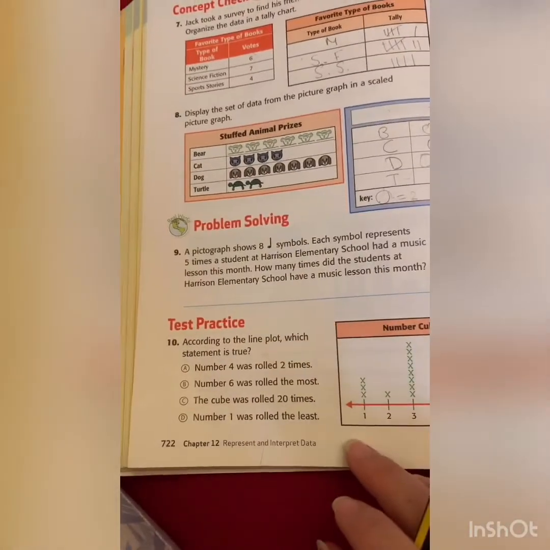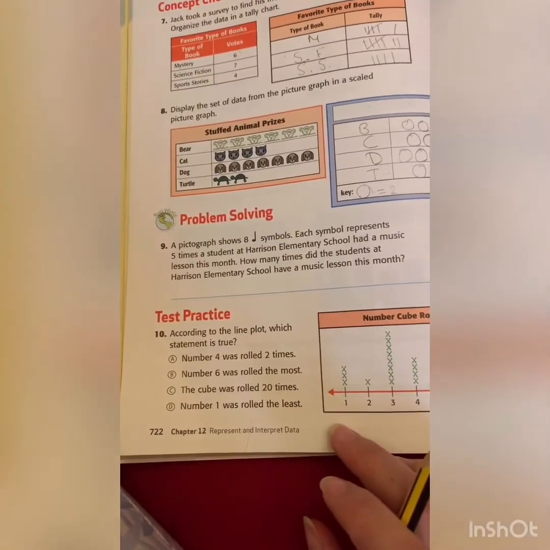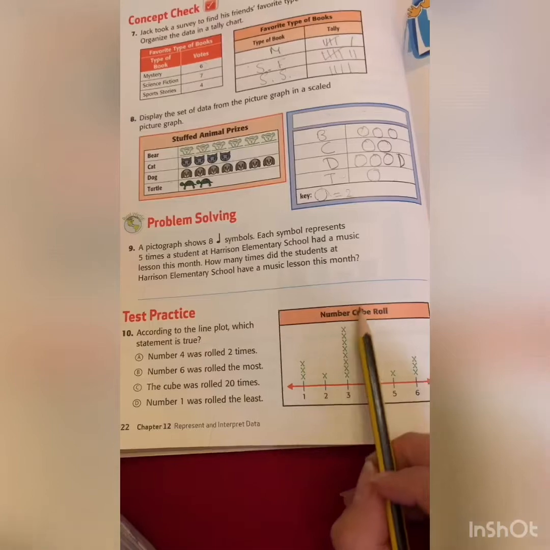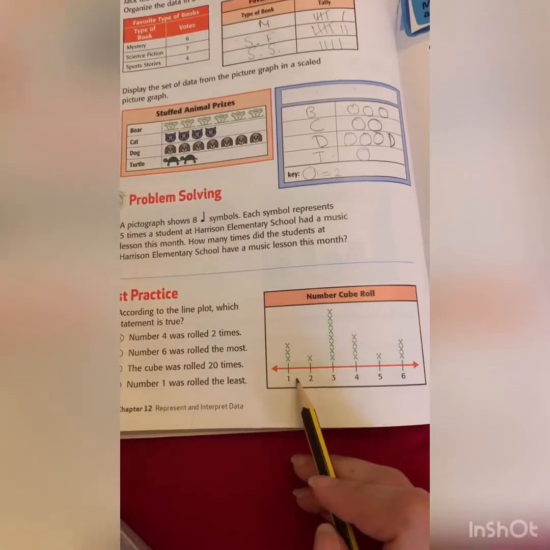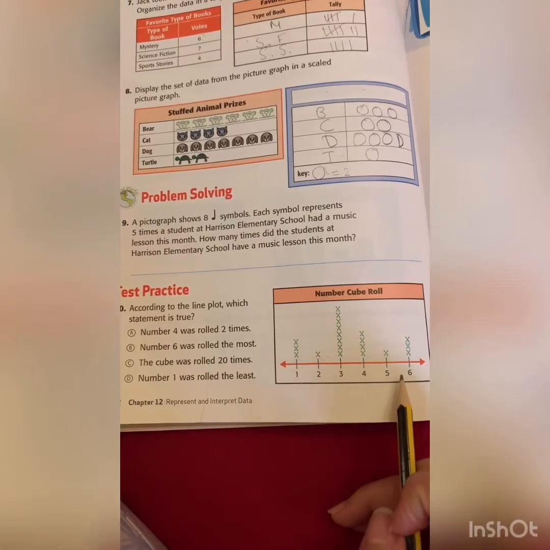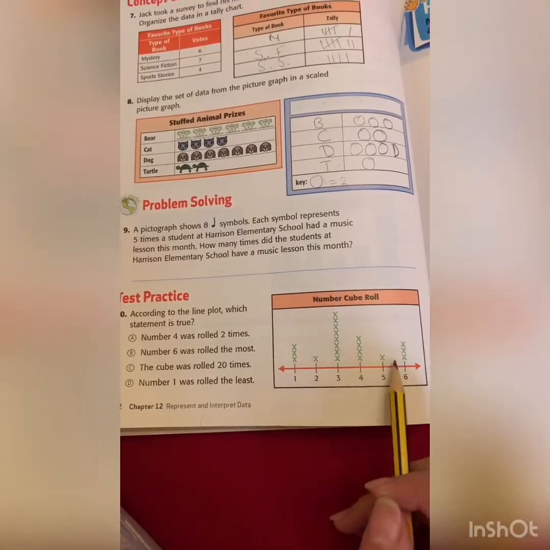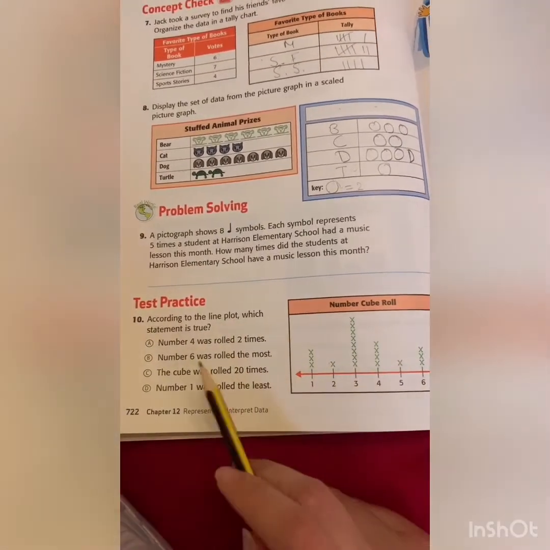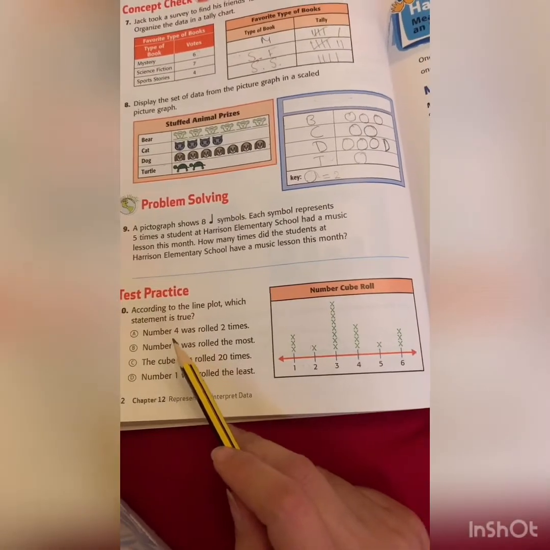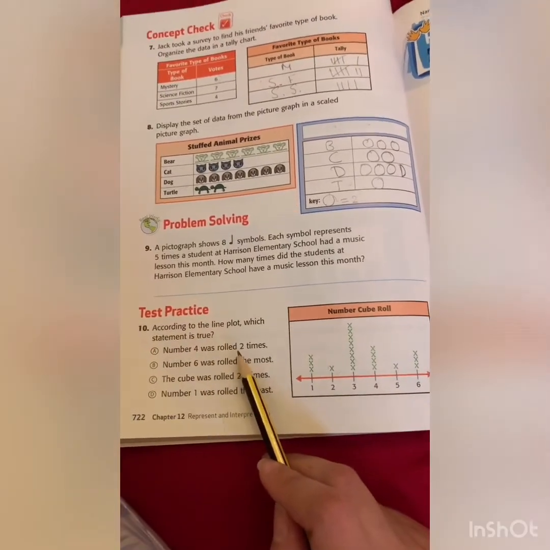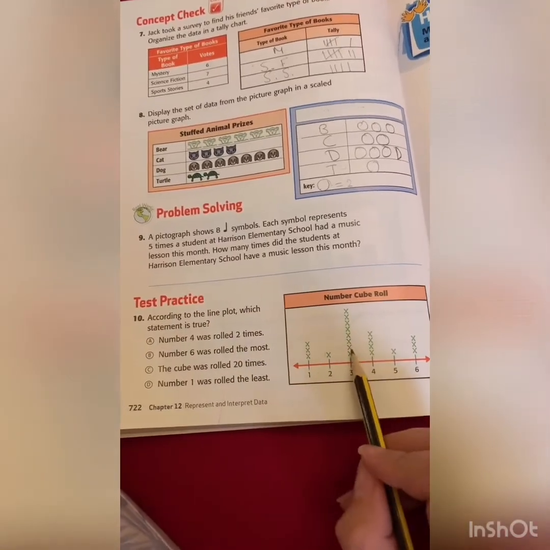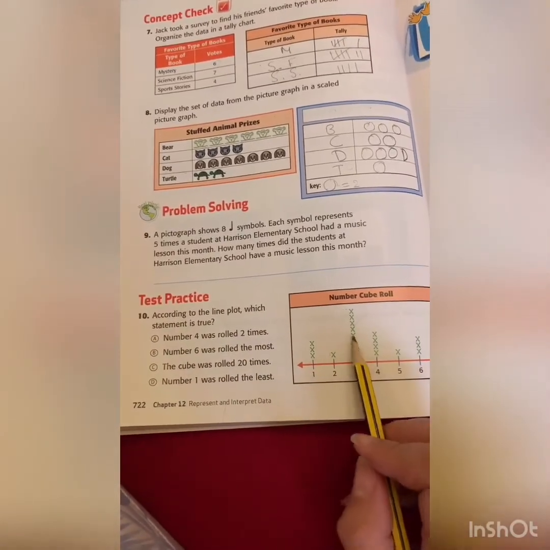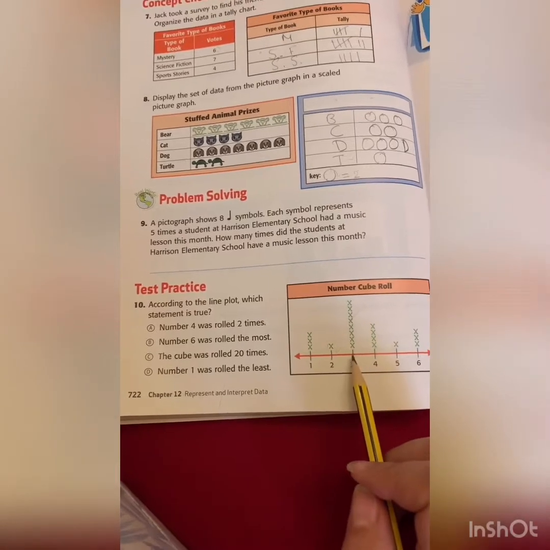And the last one, according to the line plot, which statement is true? They are telling you the number of the cube rolled, here we have number 1, 2, 3, 4, 5, 6, and number of people for these. Okay, I'm sorry, these are not the number of people, these are the number of times the cube rolled.